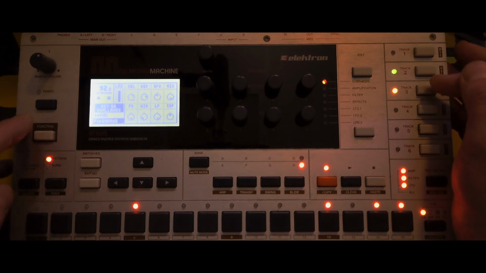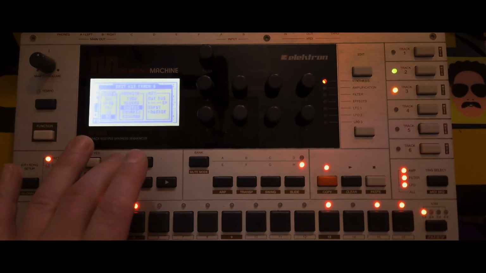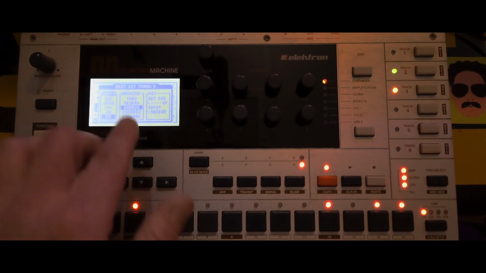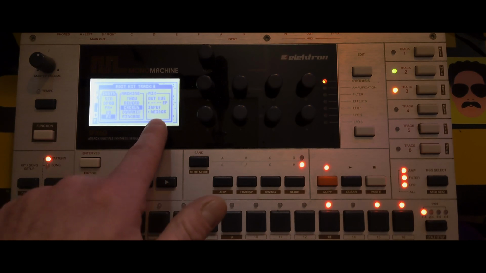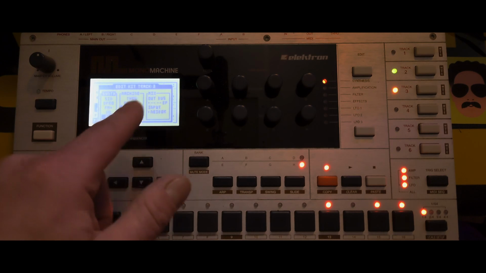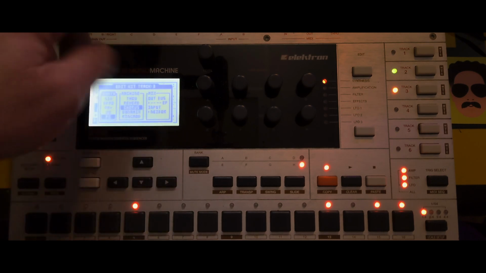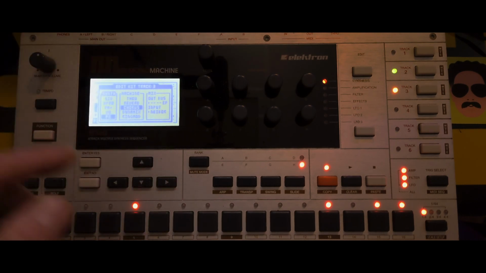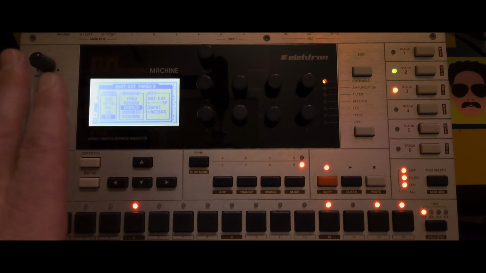Now you can go into the settings, edit, and as you can see here, the input is the neighbor. I have this going to a separate bus output, so I can send it to other outputs on my mixing desk, but it doesn't matter just now.